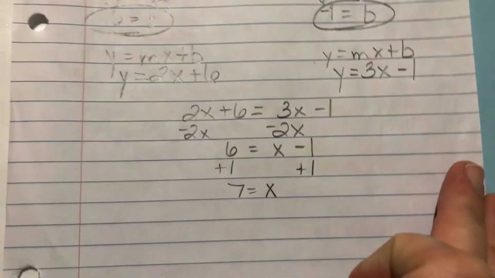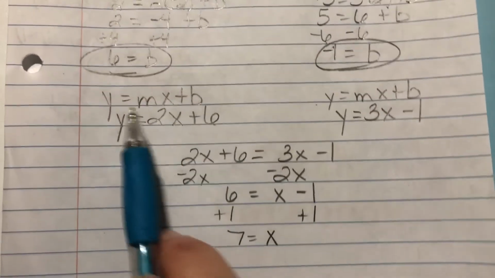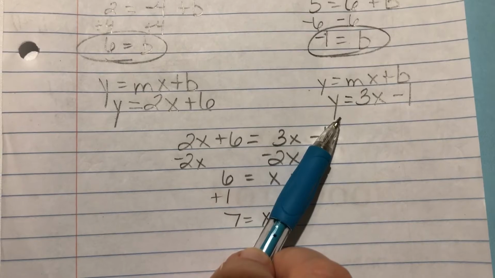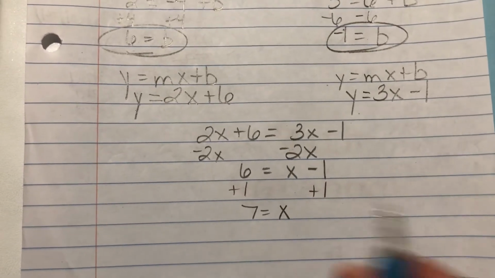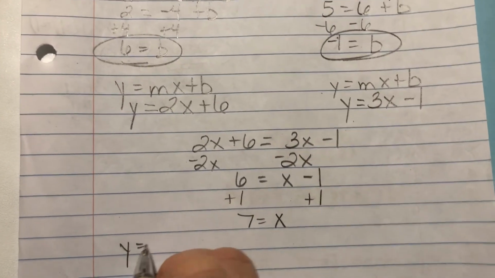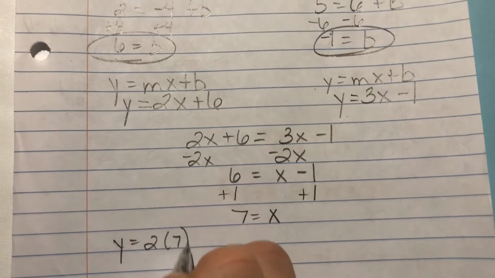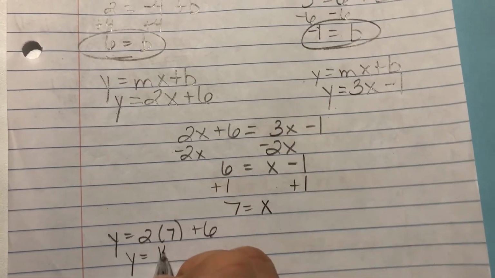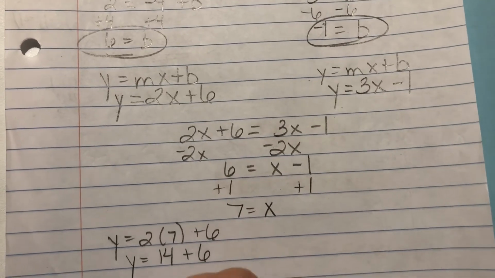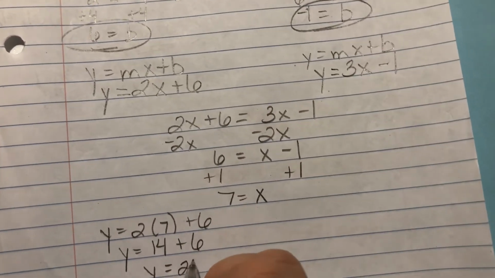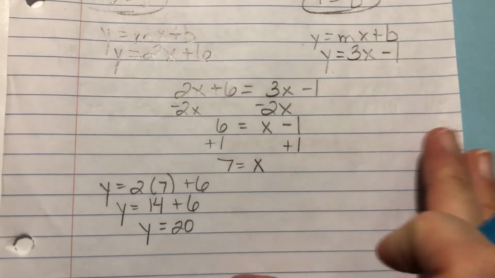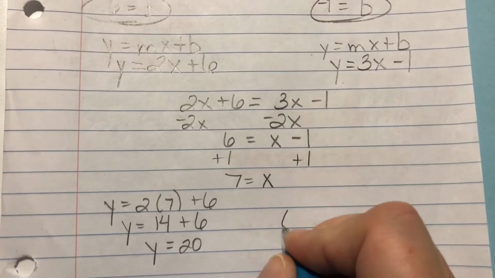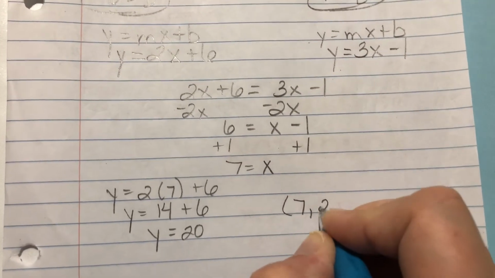Here I'm going to take my x term and plug it into either of the two slope-intercept equations. It does not matter which one. So y equals 2 times 7 plus 6. Y equals 14 plus 6. Y equals 20. That would give us a solution to the system of 7, 20.